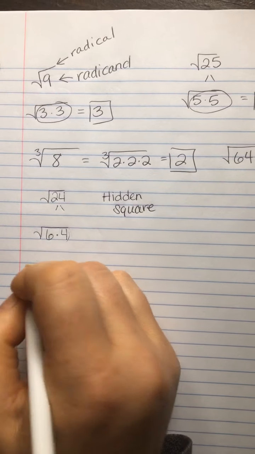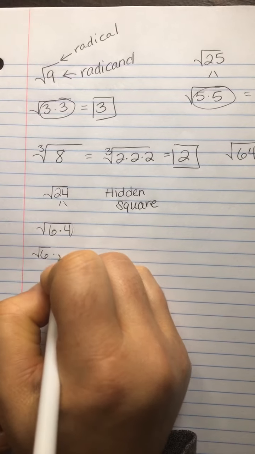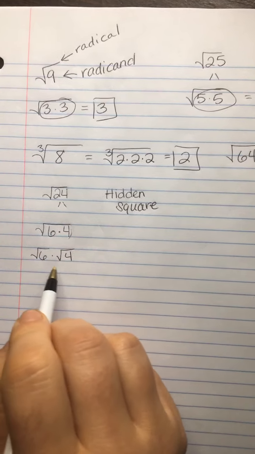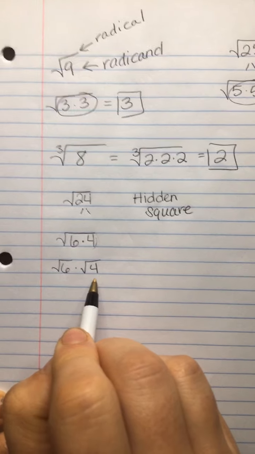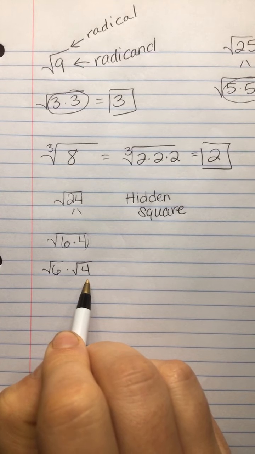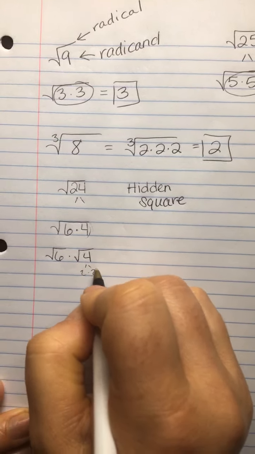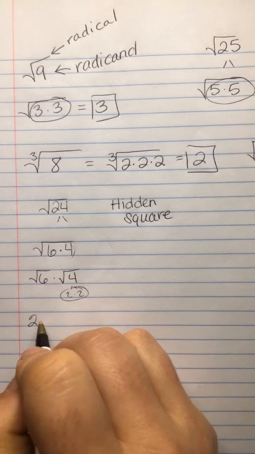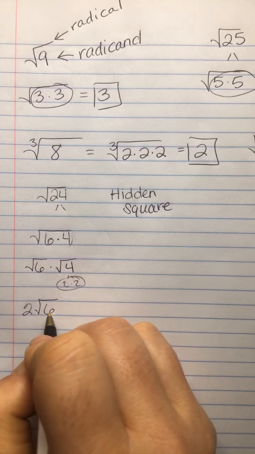That's a perfect square because remember the square root of 6 times the square root of 4. Well, we just broke apart the radical. So we know that the square root of 4 is 2, right? Because we know 2 times 2 equals 4. So that's a perfect square. So we take out our 2, and then we're left with our square root of 6.